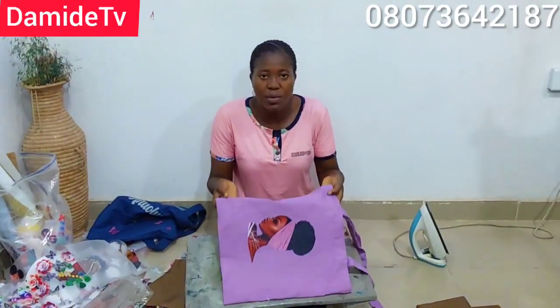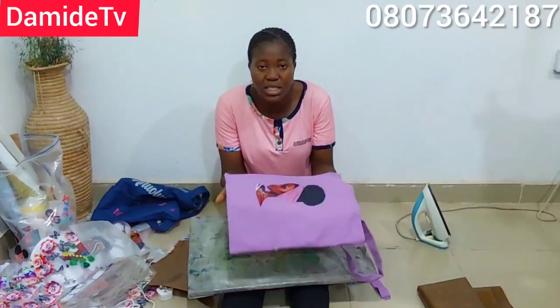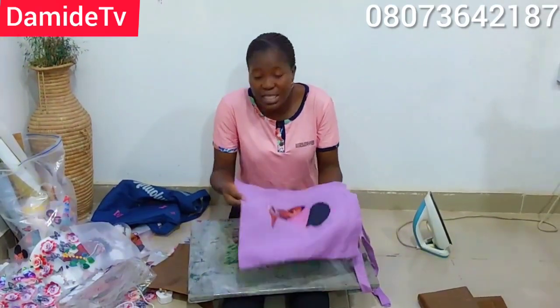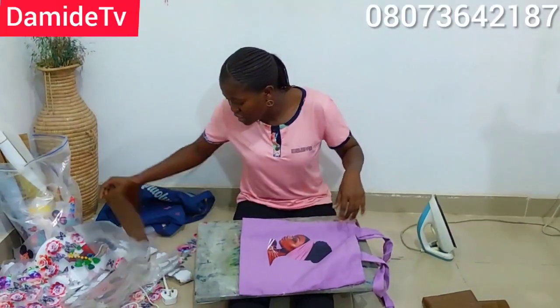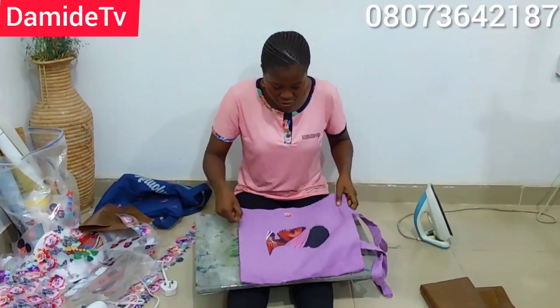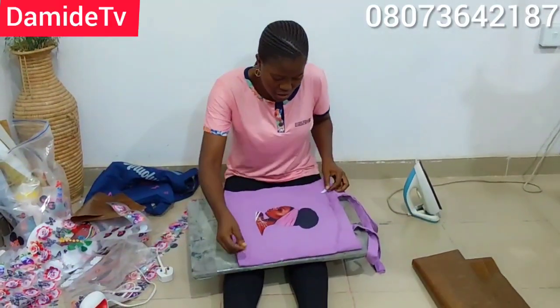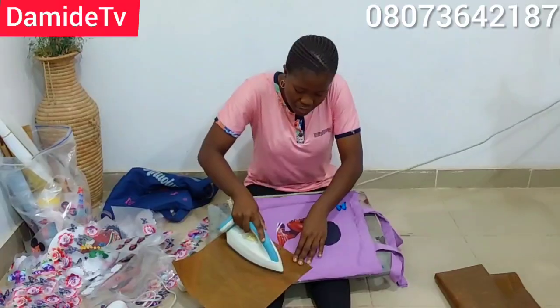All right, so this is what we have. Can you see? With your iron, you can do it. Even if you want to put it on a t-shirt, you can put it on a t-shirt with this same method. Now let's put side attractions. You can just randomly place them anywhere. I'll just place one here. Let me just put 2.